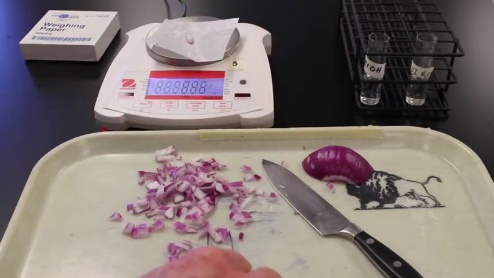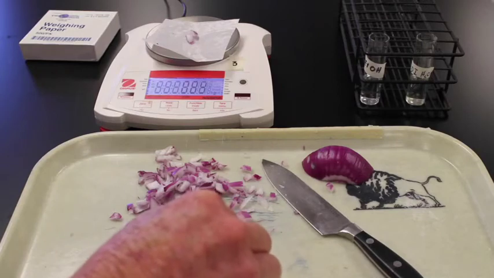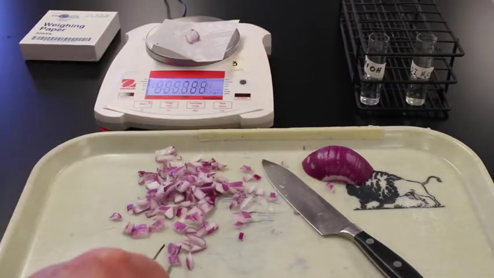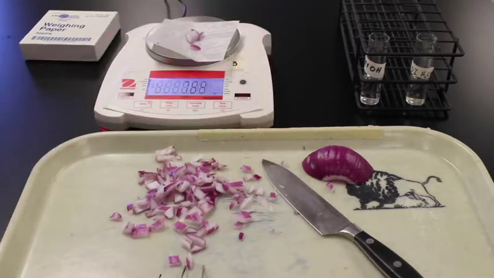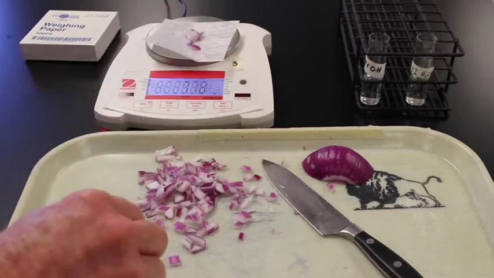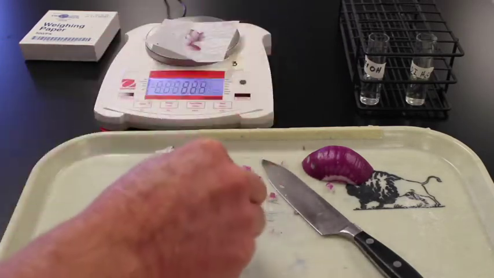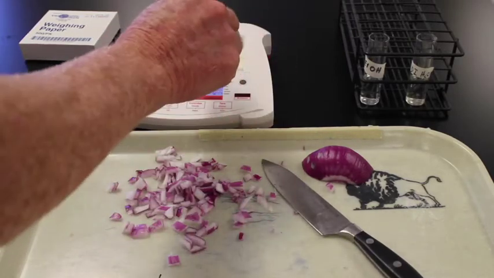So we're going to now look for approximately equal size pieces. Make sure I'm not biased on the color of the pieces as I grab them and put them on here. So I need to make sure that I don't bias the experiment in any way.